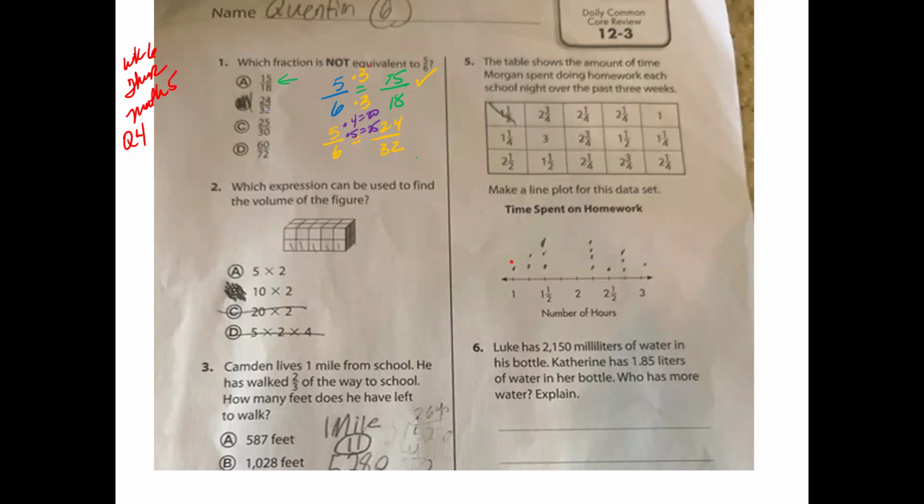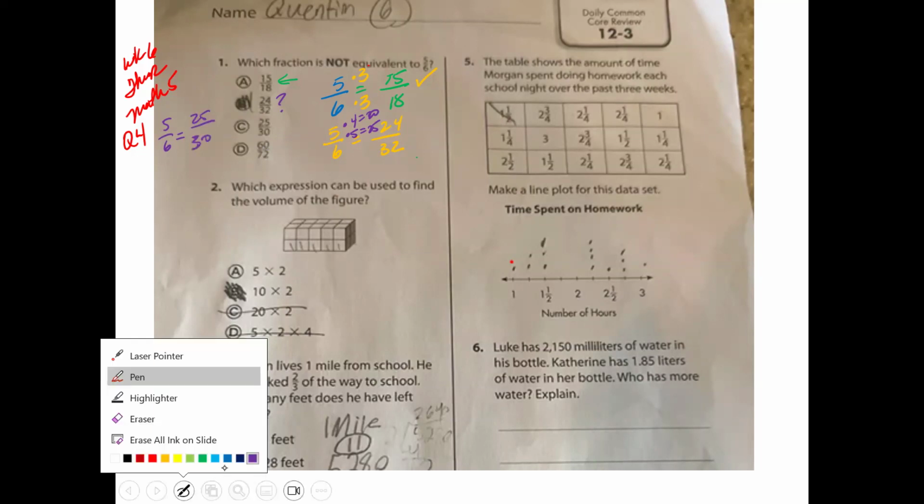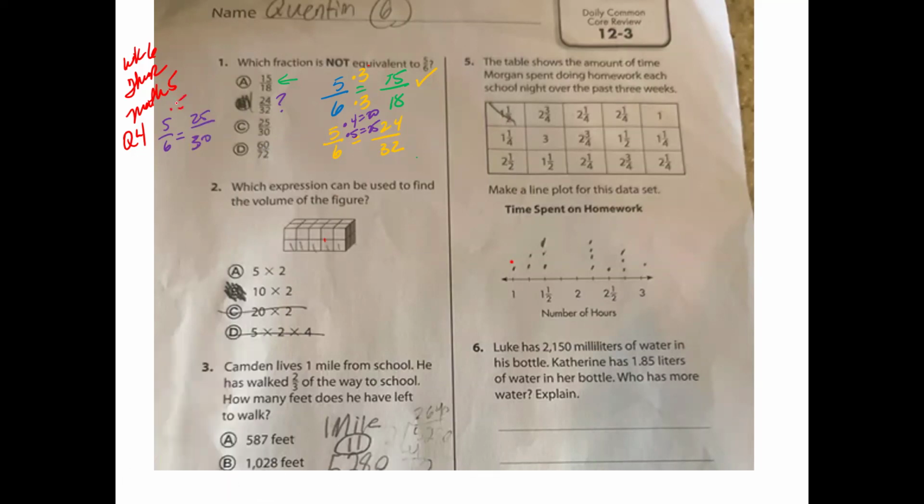So the next thing I'm going to do is put a question mark right there because I'm not sure. So then I'm going to do, okay, is 5 over 6 equal to 25 over 30? 5 times what equals 25? 6 times 5. These numbers have to be the same. Do you see that? So this one's good. So then let's go on to the next one. Last one here is 5 over 6 equal to 60 over 72. 5 times what gives you 60? 5 times 12. Does it equal? Yes, it is. So the only one that does not work is this one right here.